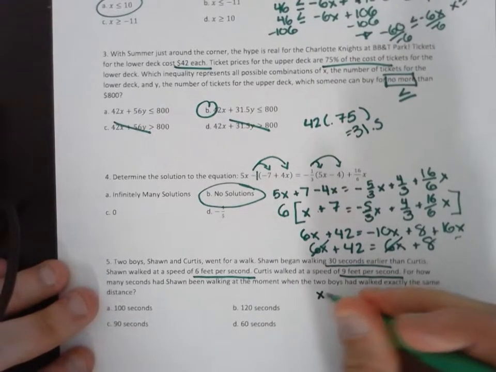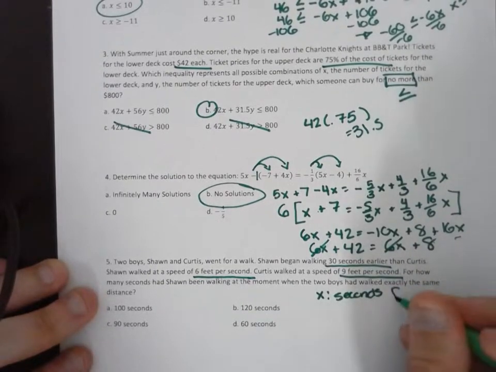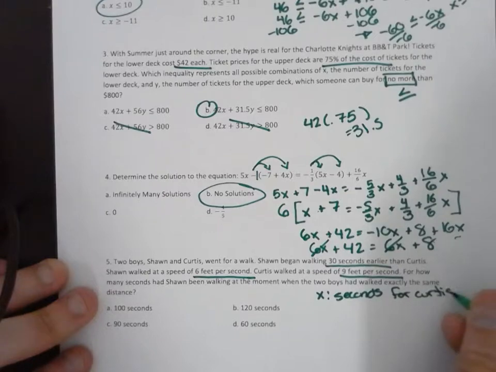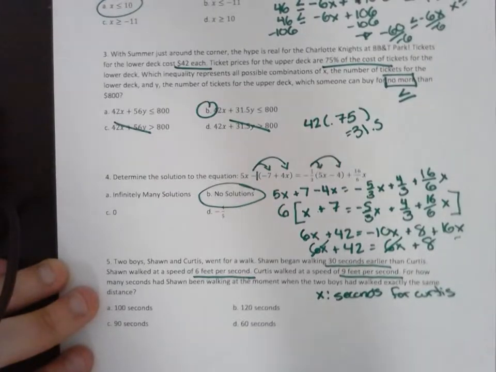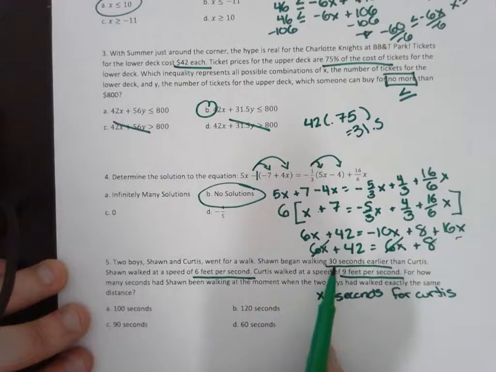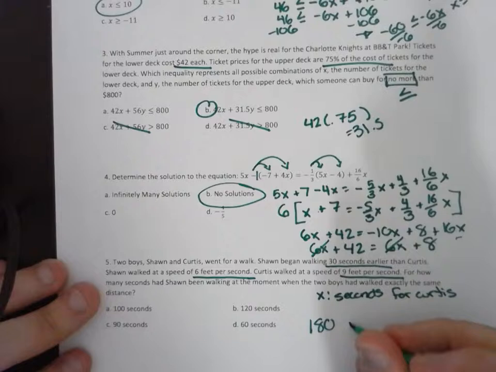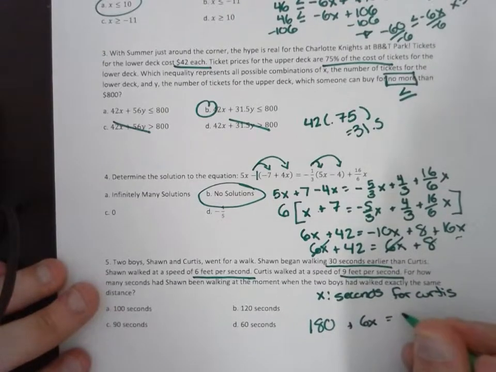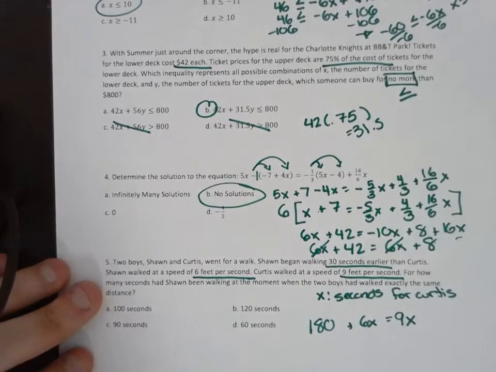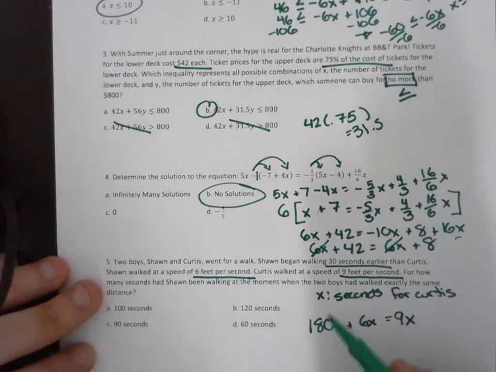Now, we know that x is going to be seconds for Curtis. Alright, and that means we have to figure out, first off, how much Curtis walked and then how much Sean was walking. So it says Sean was walking at 6 feet per second for 30 seconds. So before Curtis even started walking, Sean walked 180 feet. Then he kept walking. Curtis started walking as well at 9 feet per second. This is the equation that you guys have to solve. Remember, it's 180. Again, I'm not putting 30 here. I'm not having a time plus a distance equals a distance.